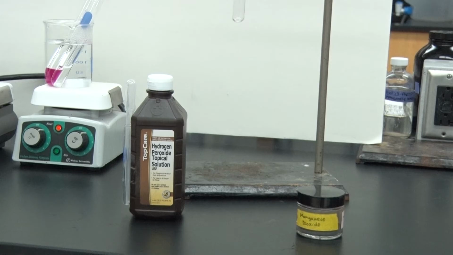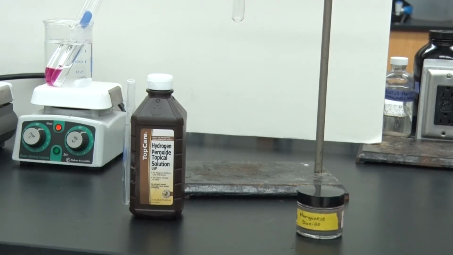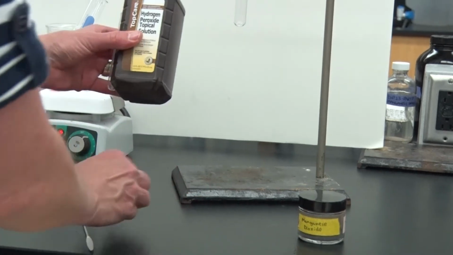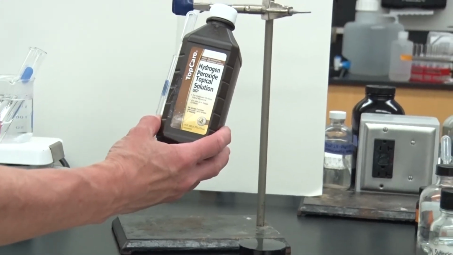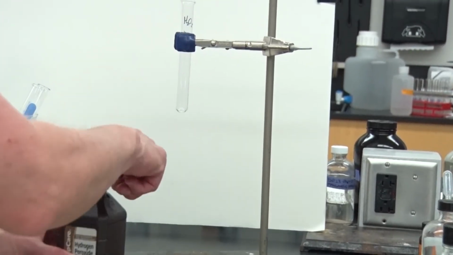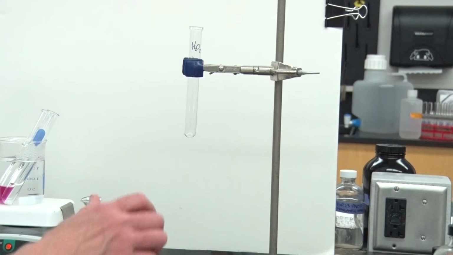So one of the other factors that we can use, we're looking at factors that affect reaction rates, is presence of a catalyst. Now a catalyst reduces what we call the activation barrier. When you reduce the activation barrier, you don't need as much energy to get the reaction to go. So we're just using hydrogen peroxide. Hydrogen peroxide is what you might find in your medicine cabinet at home. So we're going to measure out 2 milliliters.